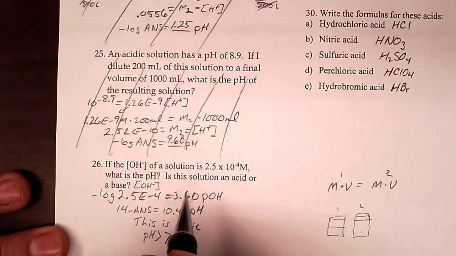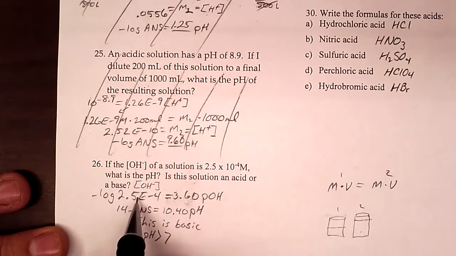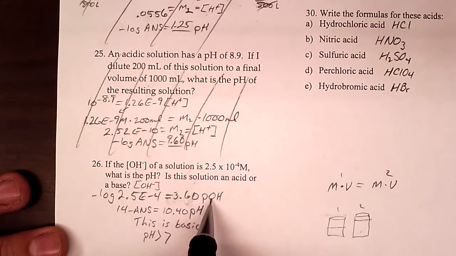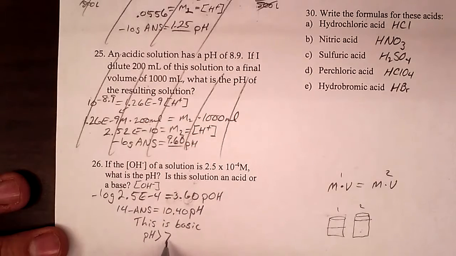And remember that when you're using the OH minus molarity, you get pOH. And then 14 minus the one you know, pOH, is the other one, pH. And is it an acid or a base? This is basic because the pH is greater than 7.